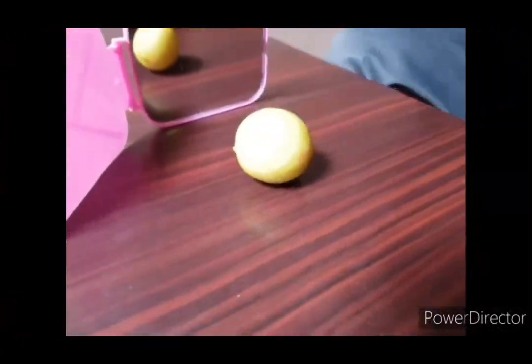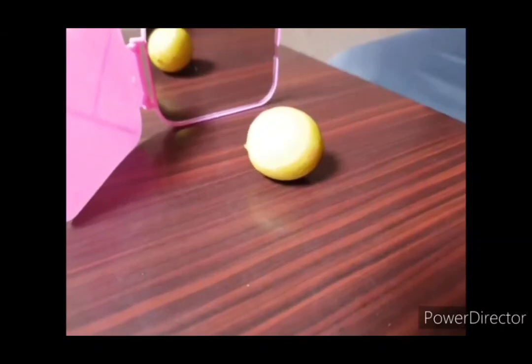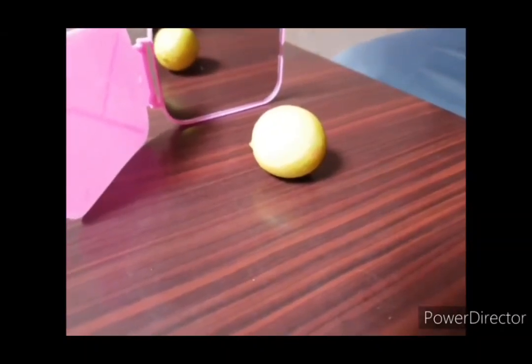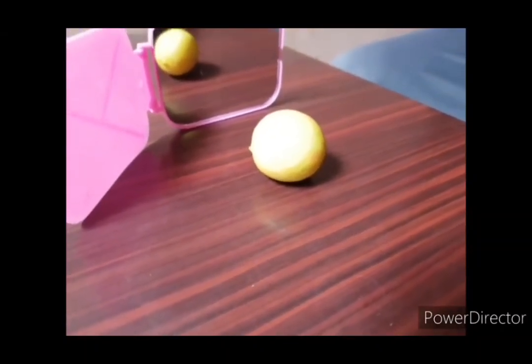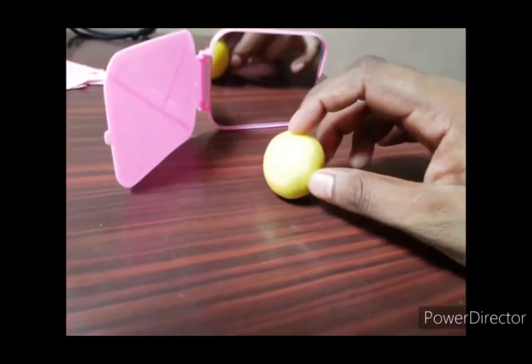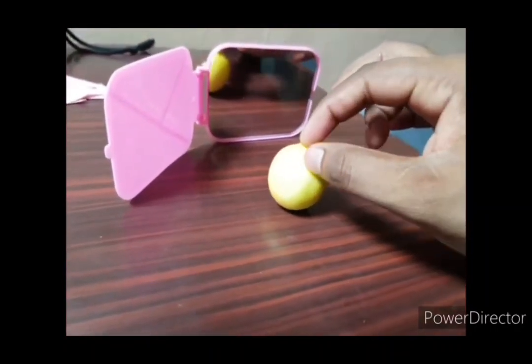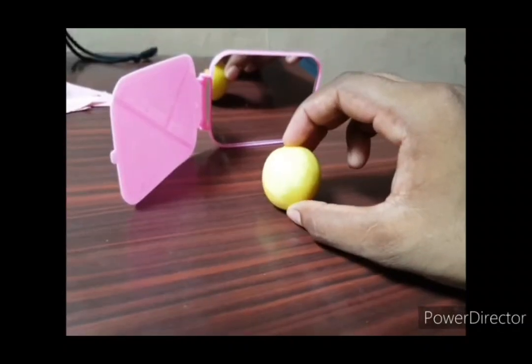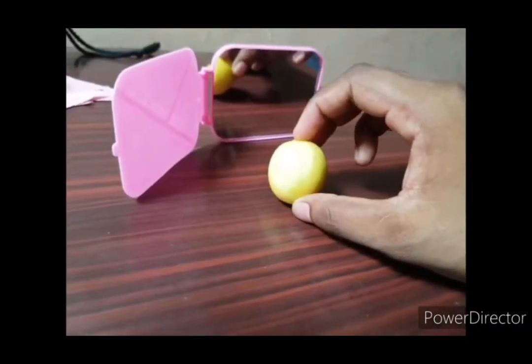Now we have a lemon, and you know that a line of symmetry is with that line which have both sides equal, right? Now if we divide this lemon from the center, then you can say that both halves will be equal, right?